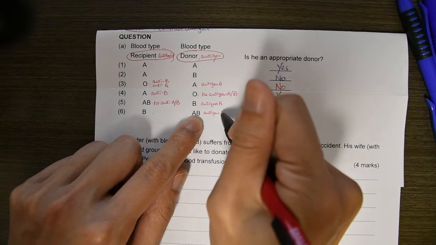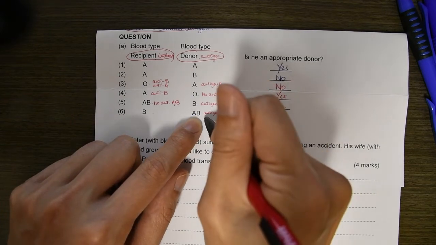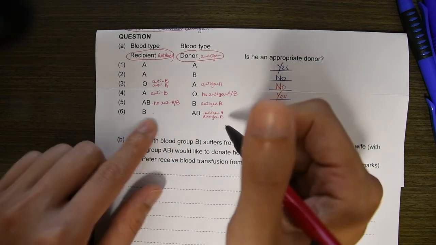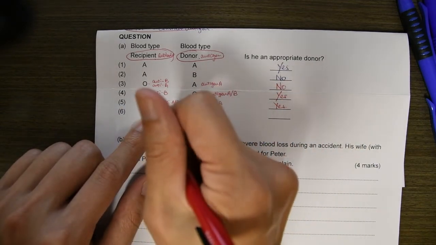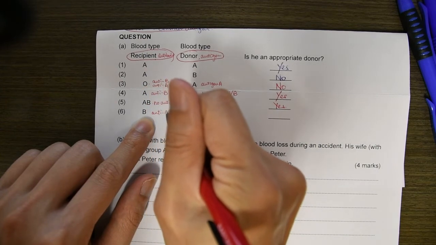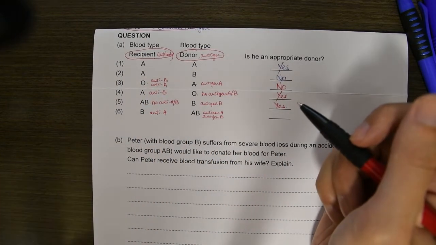So their red blood cell contains antigen A and antigen B, while the recipient having blood group B contains anti-A antibody.